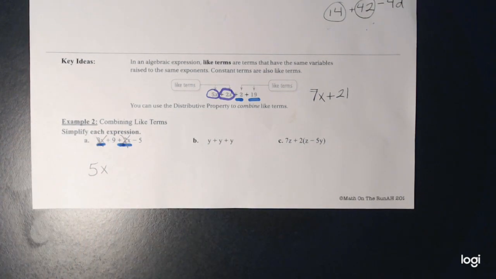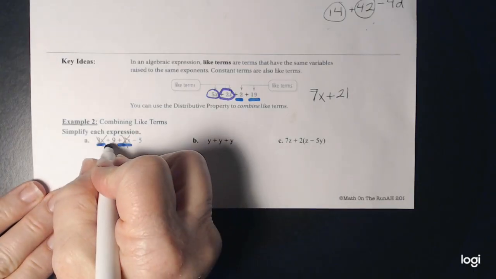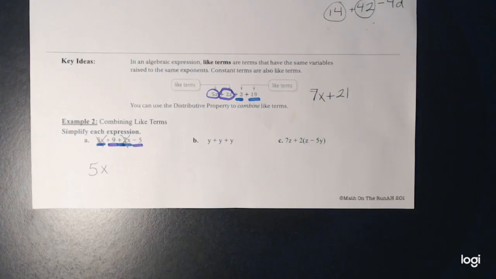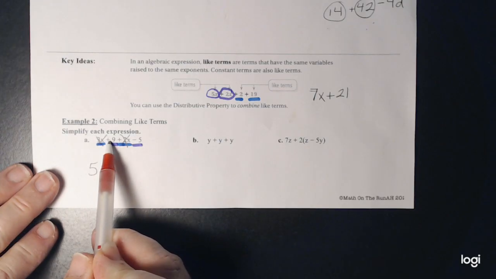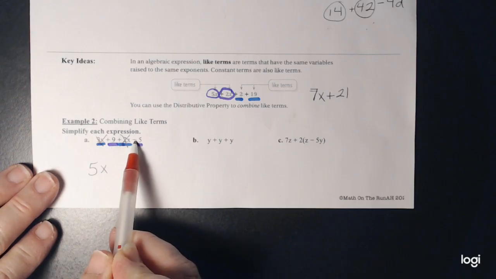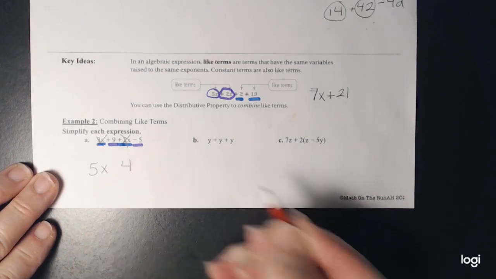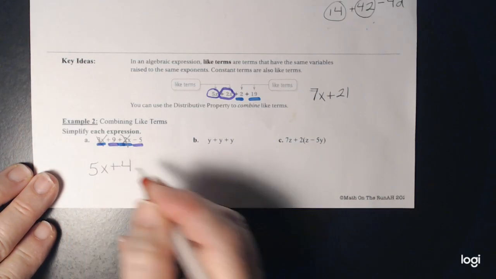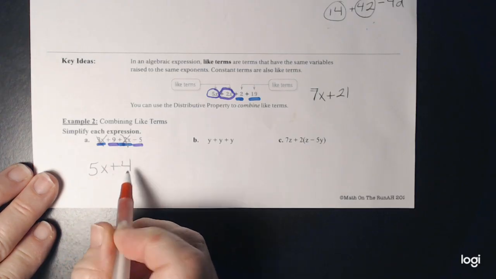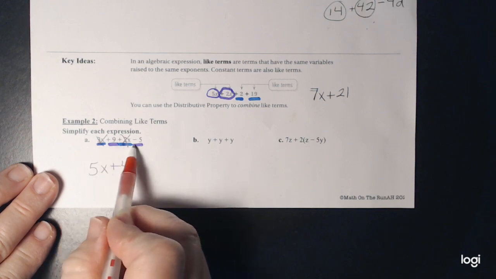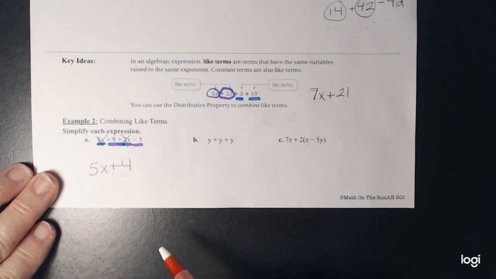Now it looks like I have some constants. I have 9 and 5. The 9 is considered a positive 9 because it has a plus in front of it. The sign in front of the 5 says minus 5. So 9 minus 5 would be 4. Because it's a positive, we're going to leave it 5x plus 4. We combined our x's and we combined our constants.